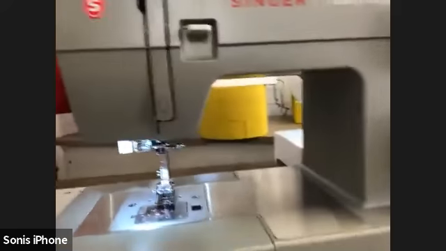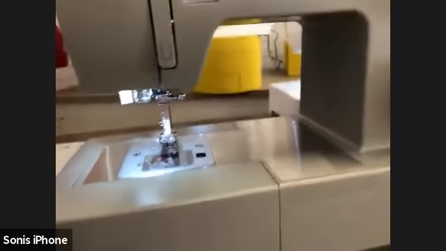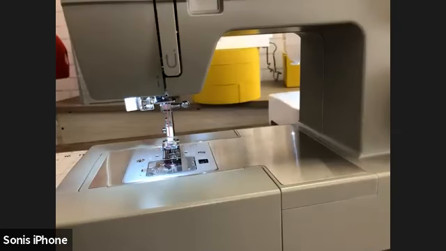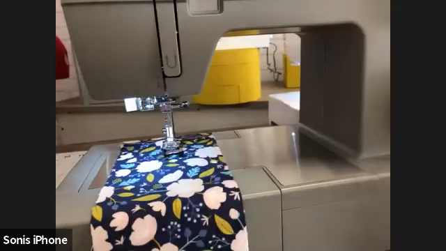Now, all of these different uses, everyone, what Singer has done is they have said, hey, with a straight stitch you can do different things. Those are called different stitch applications. So gathering is an application that you use with a zigzag stitch. I'm going to say it again: with the zigzag stitch, stitch length of about a 2, stitch width of about a 3.